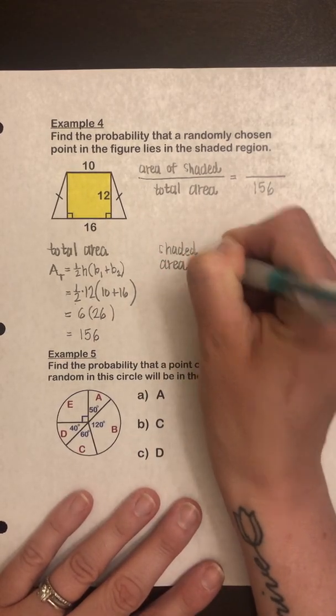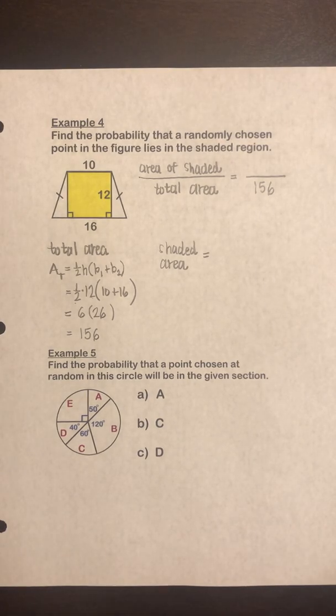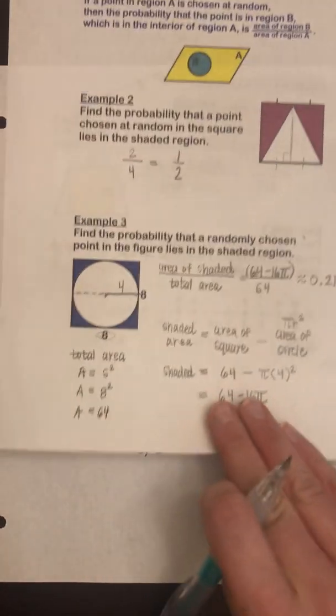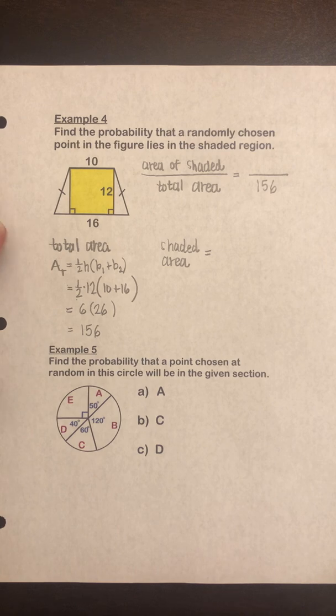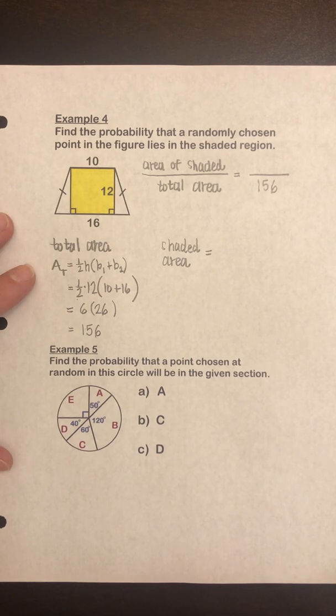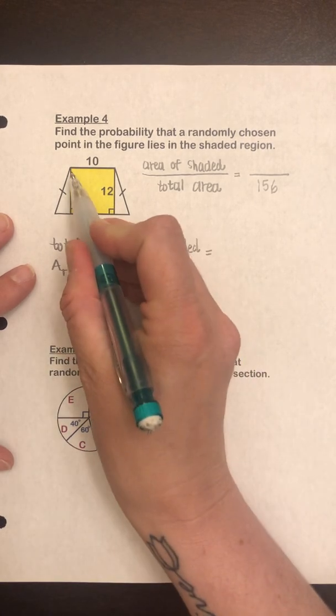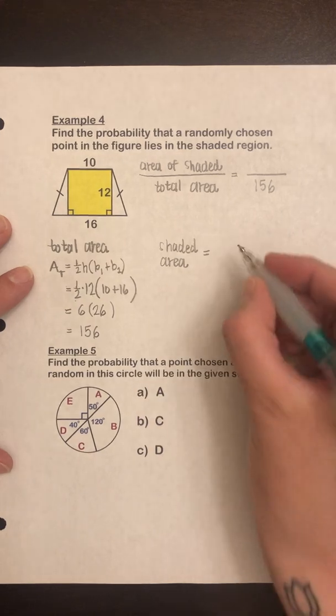All right, now we want to find the area of the shaded part. So this problem is a little bit different from the last one. In the last one, we had an irregular shape. So the way we did it was we did the big shape minus the inside shape that we didn't want. So we did square minus circle. But in this picture, the shaded area is a shape that we know. What is it? It's a rectangle, right? This yellow shape is a rectangle.